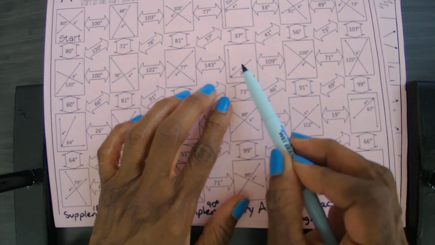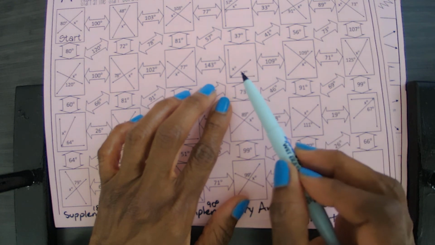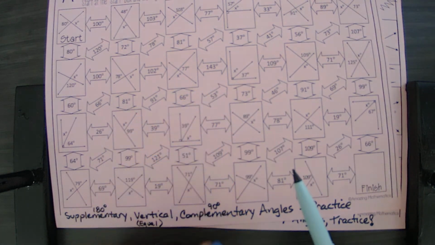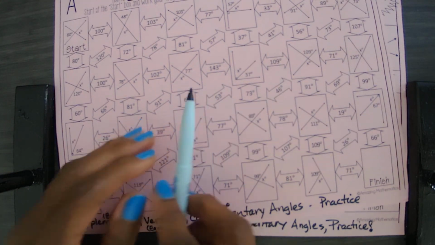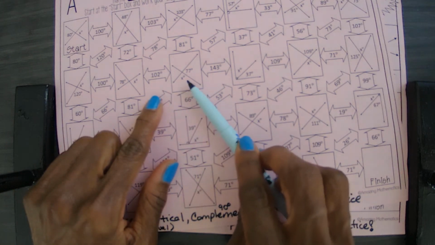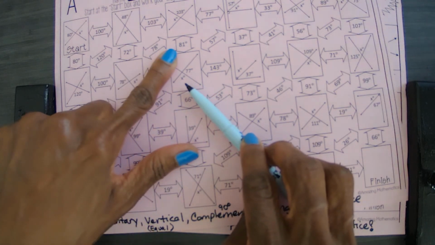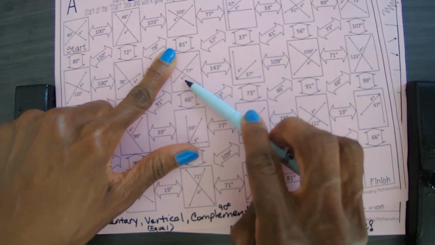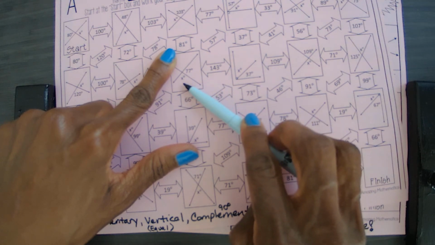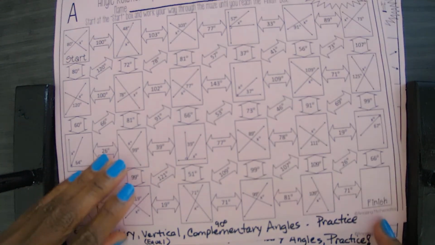So this one must be 53 degrees to add up to 90. And then we have supplementary angles. Here's an example of a linear pair of supplementary angles. This one is 77 degrees, and so this one must be 103. So those are some examples, and it's just with arithmetic.